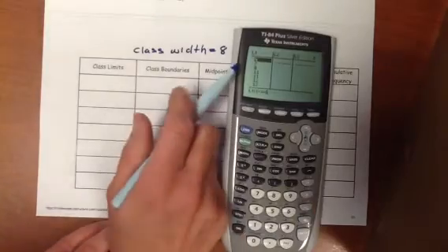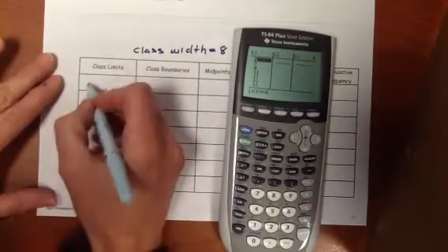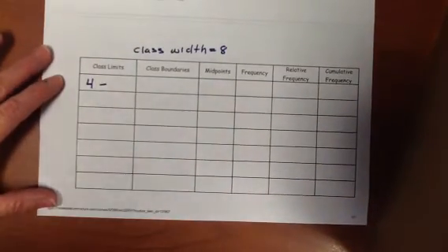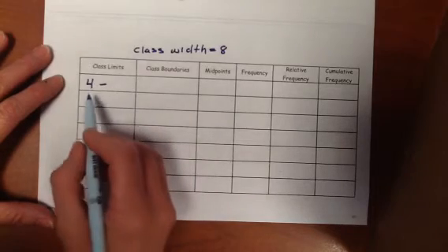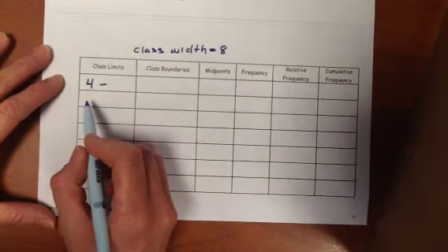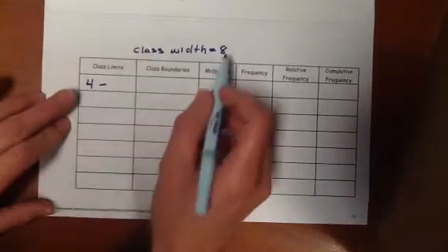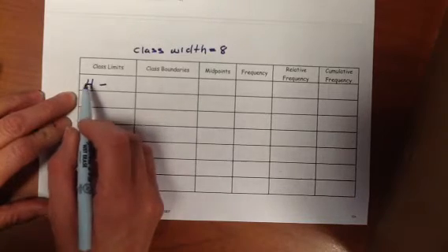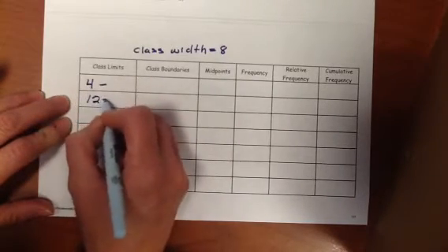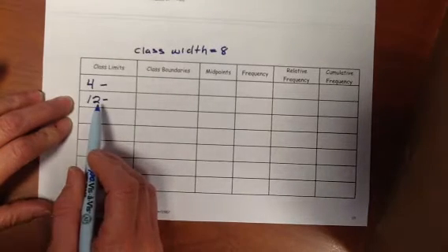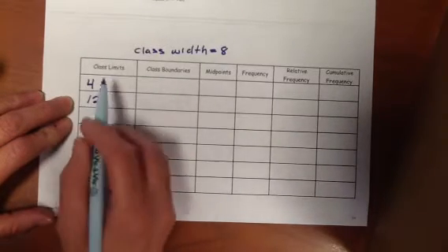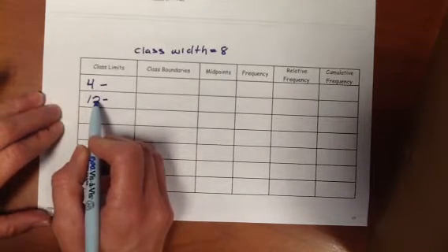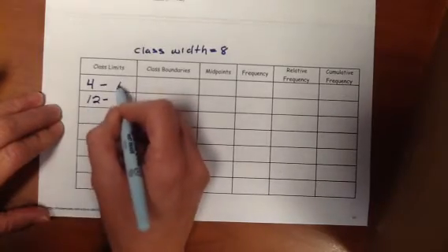So when we look at our list, we know our smallest data value is 4. So that is the lowest limit of our first class. Now, instead of going right to get the upper limit, we're going to get the lower limit of the second class. The way we do that is we add our class width to the lowest limit of the first class. So 4 plus 8 is 12. This gives us the lower limit of the second class. Now, to get the upper limit of the first class, we back up our digit 12, the lower limit of the second class, by 1. So this is 11.